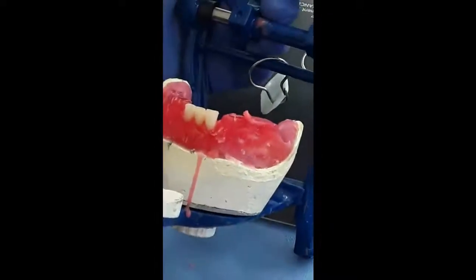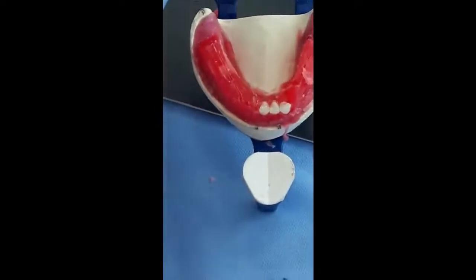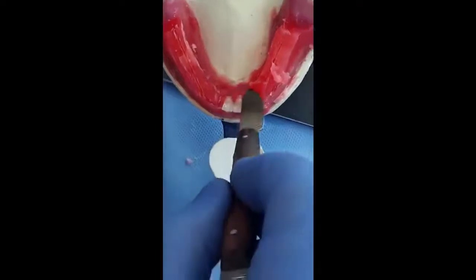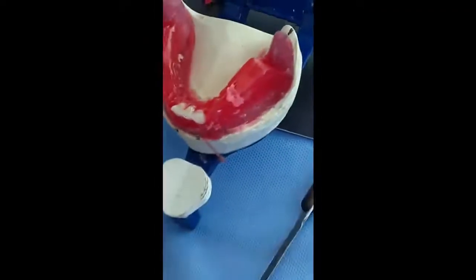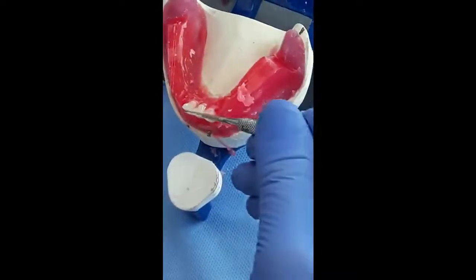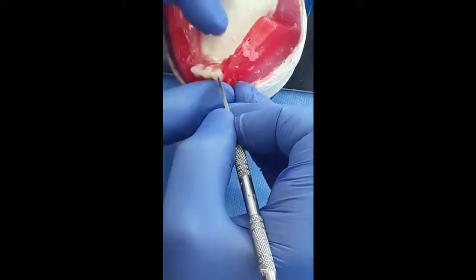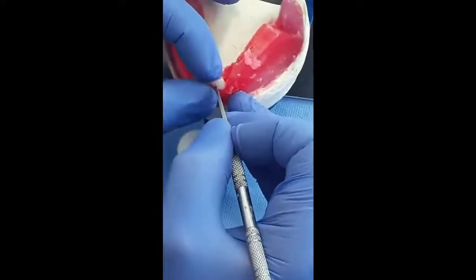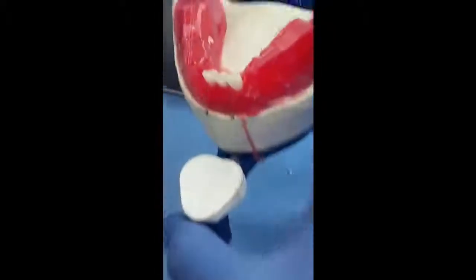Now we fix this tooth in the wax by melting the wax around it. Now we can see that the curvature started to move, and this will reproduce the original contour of the wax rim.